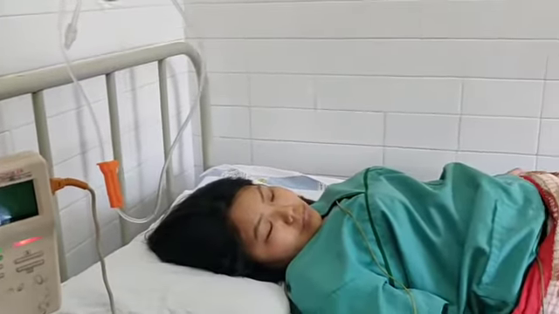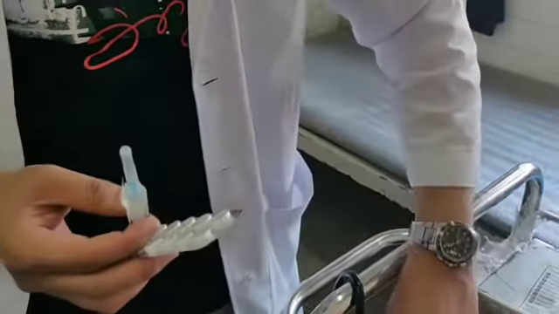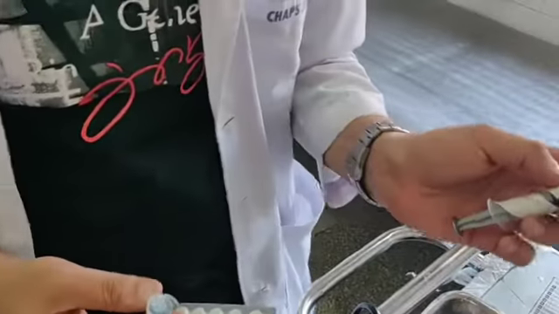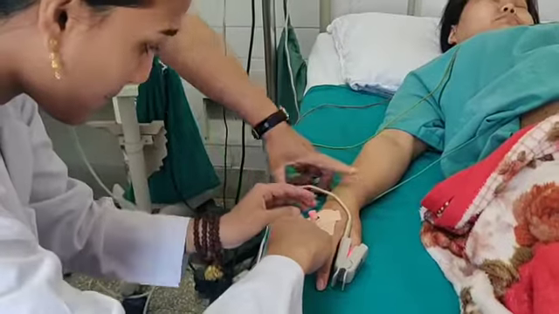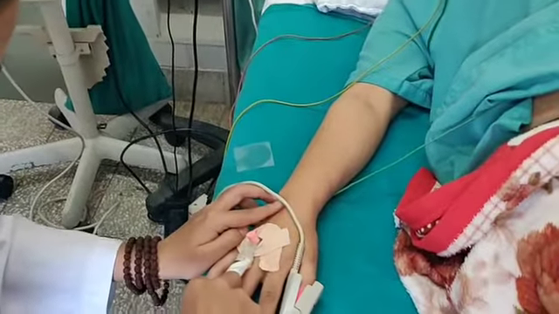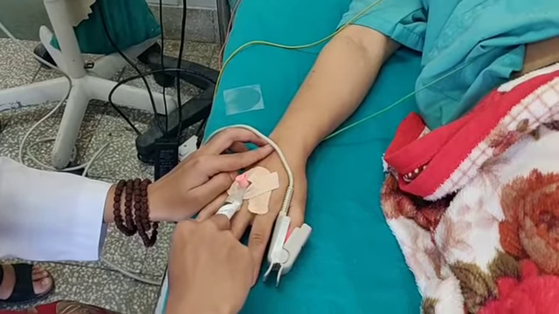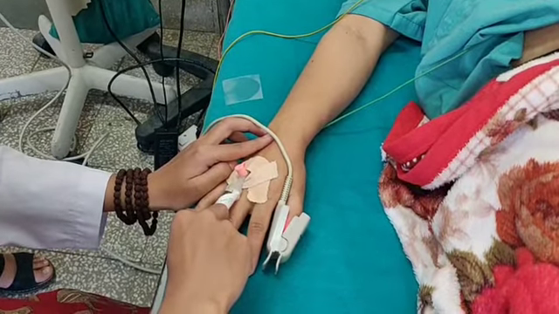Now we'll go for the pre-medication. In pre-medication, we are going to administer 200 milligram of hydrocortisone, 1 gram of paracetamol given orally, and 1 ampule of chlorpheniramine maleate. It's a slow dose of chlorpheniramine maleate injection.